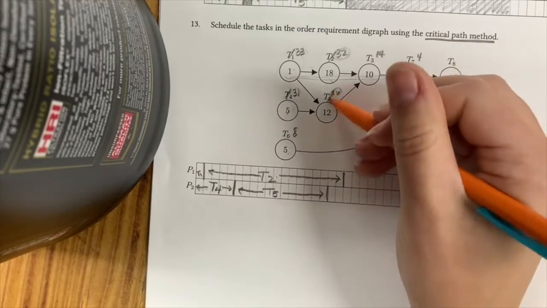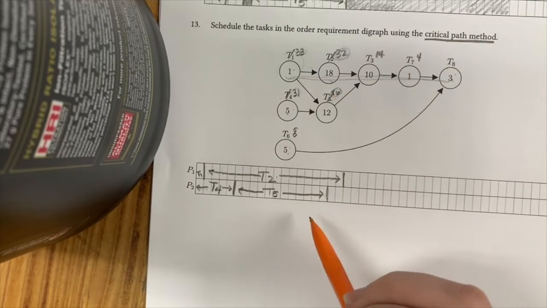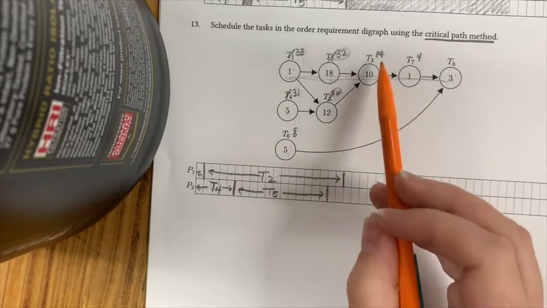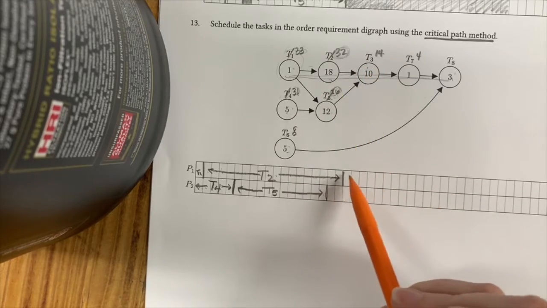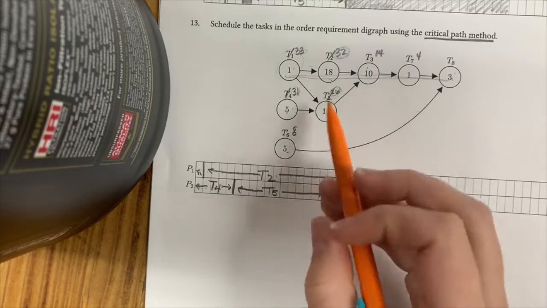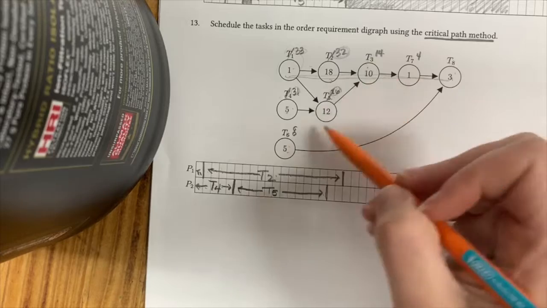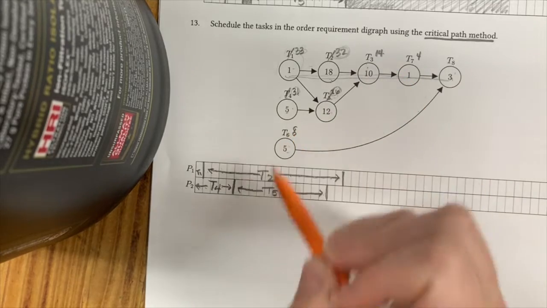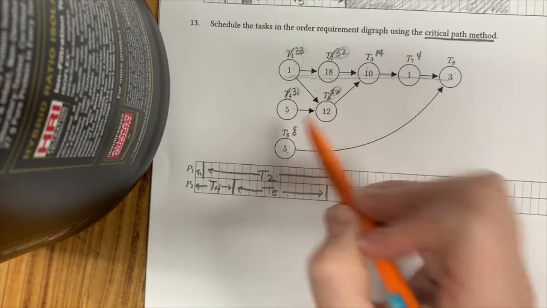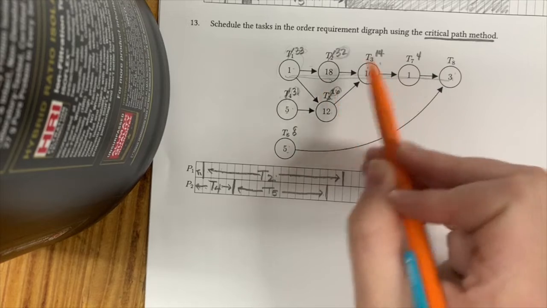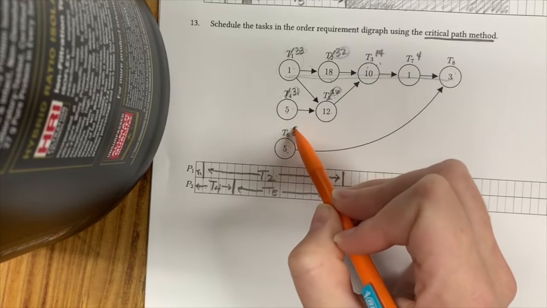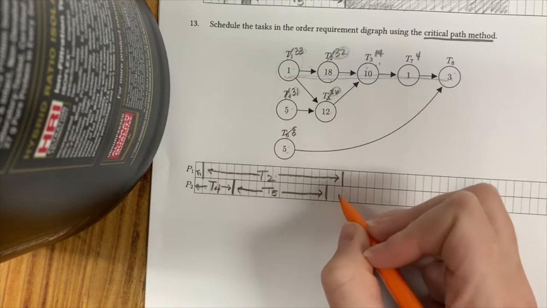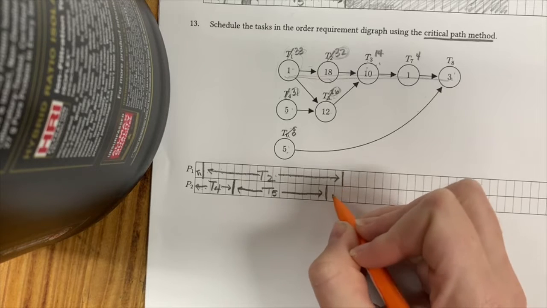All right, now we can't really do T3 because T2 isn't done yet. It's taking a really long time. So the next number that we could go to will be T6. Even though it's an 8 and it's less than this, this can't be done yet. So we're gonna go ahead and get this out of the way. We're gonna give T6 to processor 2.